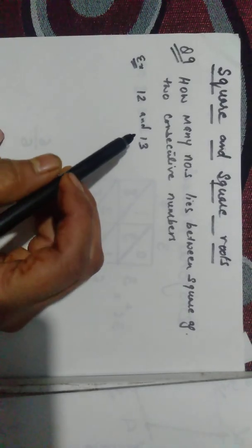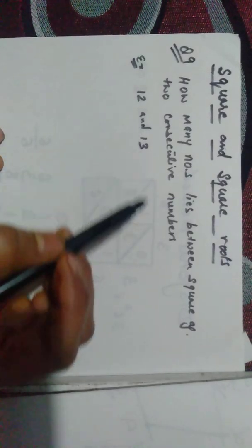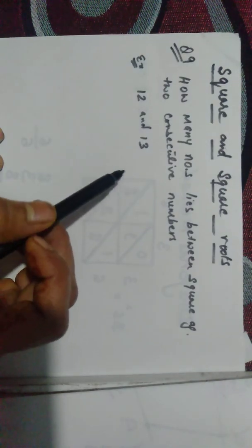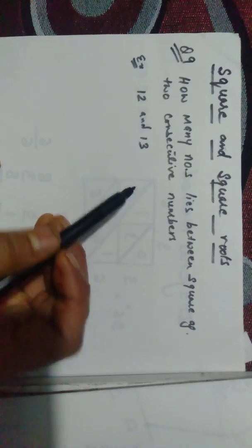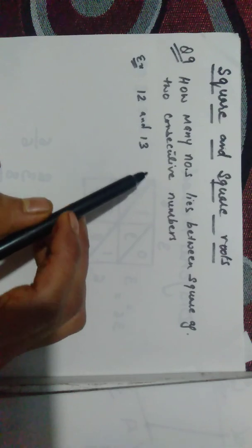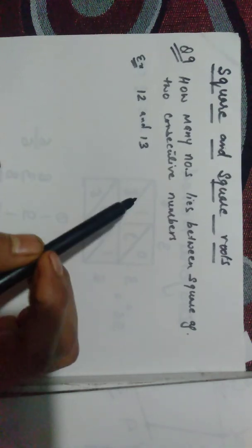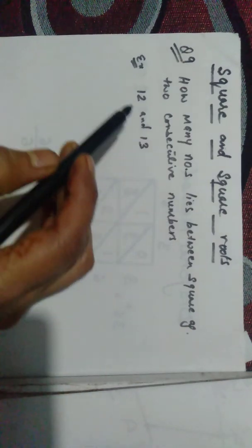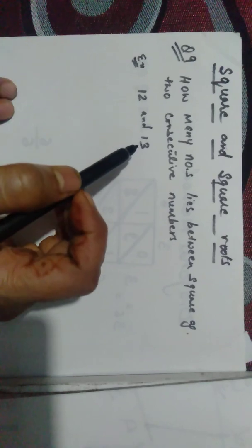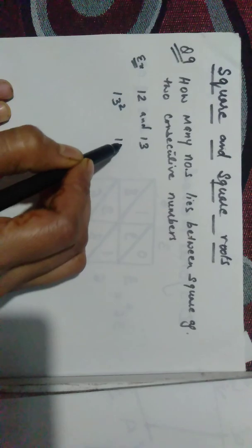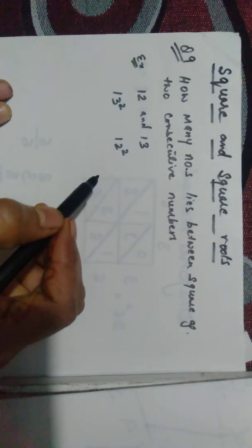Squares and square roots. The question is how to find out how many numbers lie between the squares of two consecutive numbers. Consecutive numbers means numbers which are successor and predecessor, लगातार के numbers, like 12 and 13. To find out how many numbers lie between the squares of two consecutive numbers, you have to find out how many numbers lie between 13 square and 12 square.